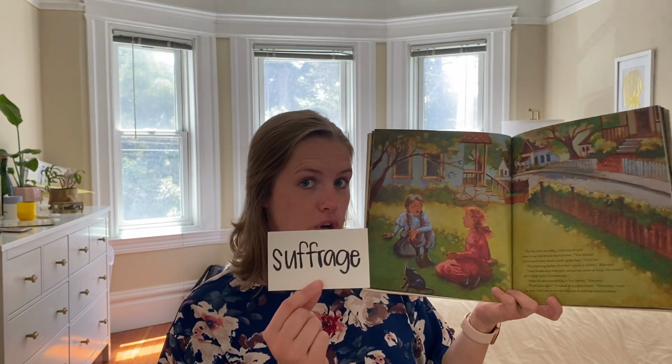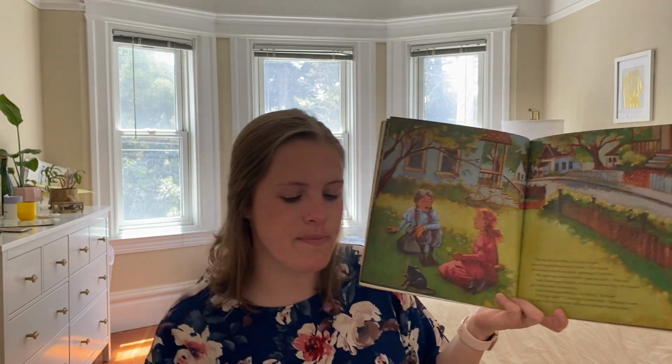headquarters." There's the word suffrage. This word should be a little more familiar to us lately.